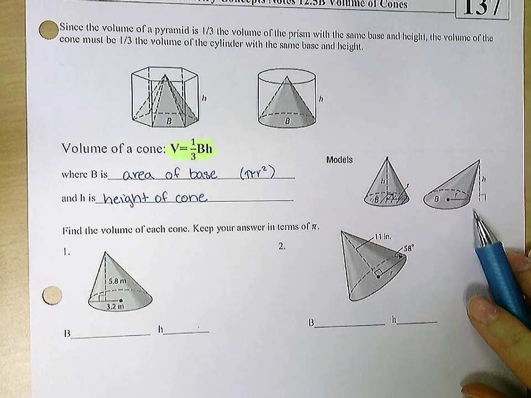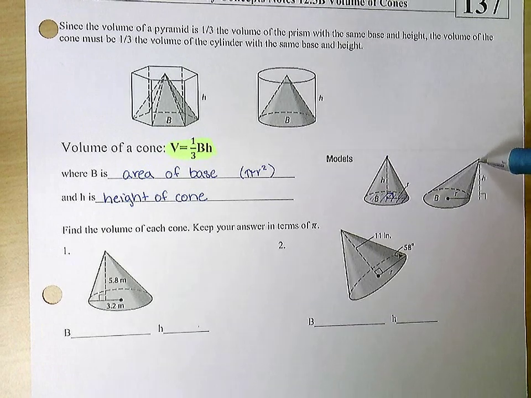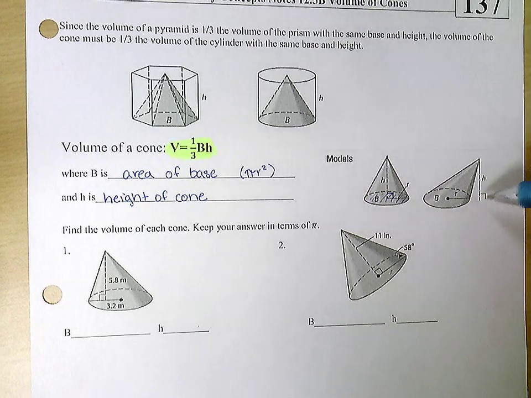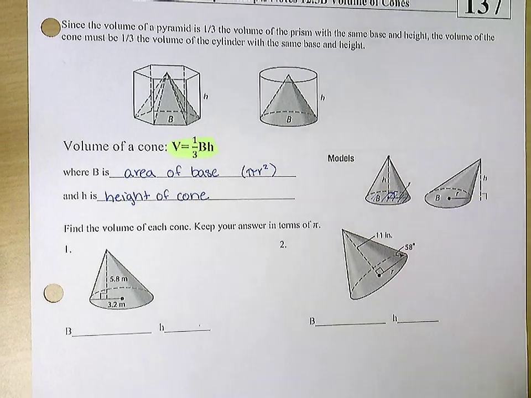Same thing in an oblique cone. You still have a circular base, except the height can be on the outside. It doesn't have to go right to that center point. As long as it is from the vertex and perpendicular to that base, it is the height of that cone. You'll see that in some of our examples here.